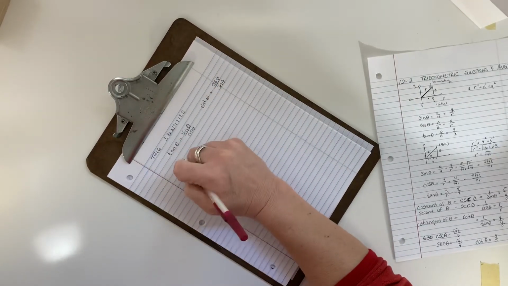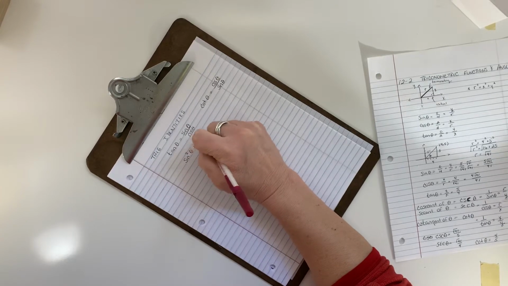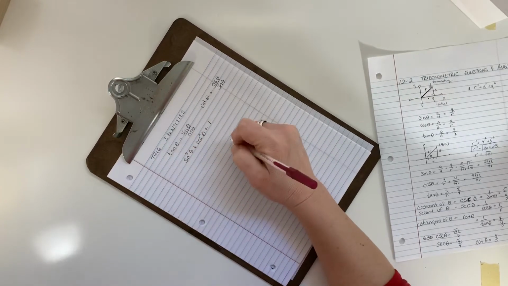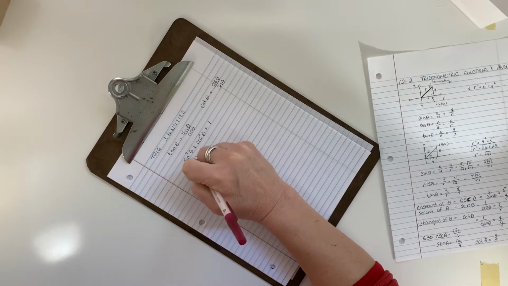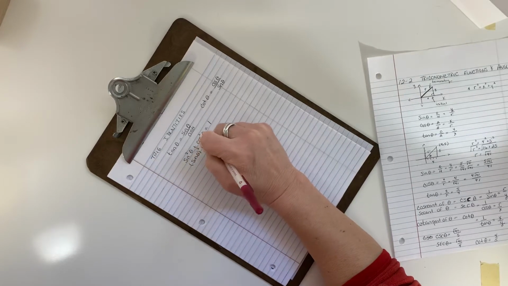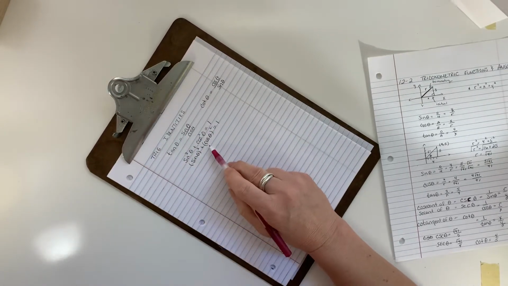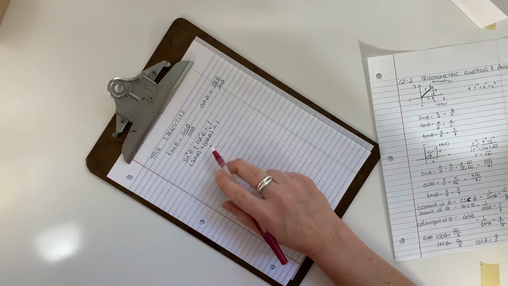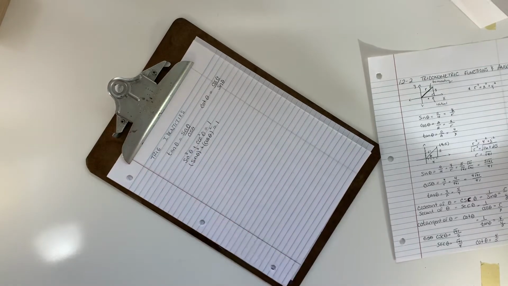The next trig identity that we need to know is sine squared theta plus cosine squared theta is equal to 1, okay? Now this might be confusing, but all this really means is you take the sine of theta and square it, plus the cosine of theta and square it, and that's equal to 1. The proof for this actually comes from the Pythagorean theorem, and if you have any interest, it's in the book. But we'll skip the proof for right now. We'll just accept that sine squared theta plus cosine squared theta is equal to 1.